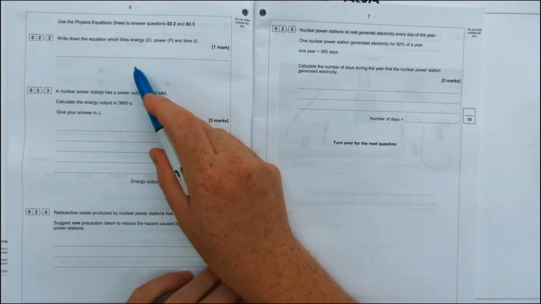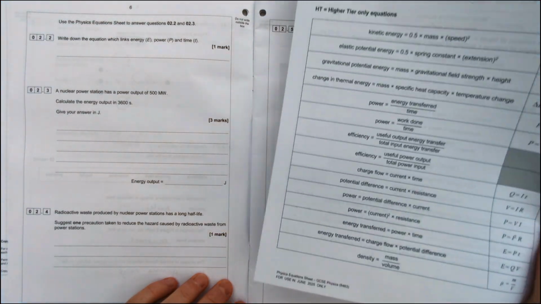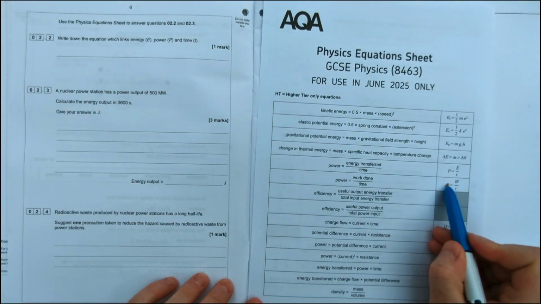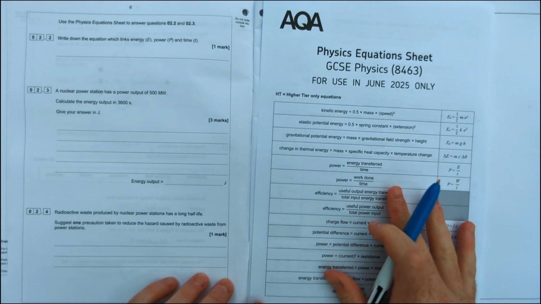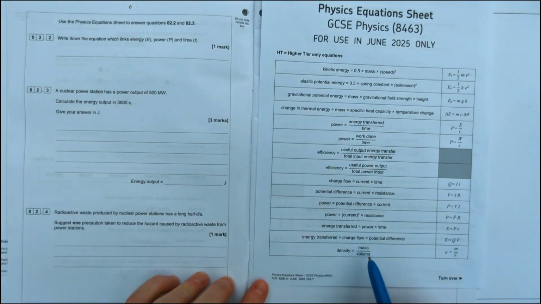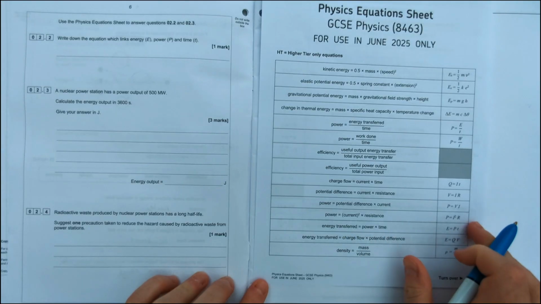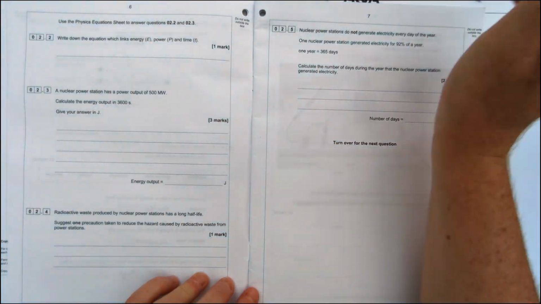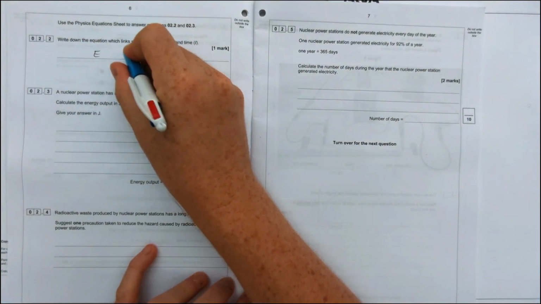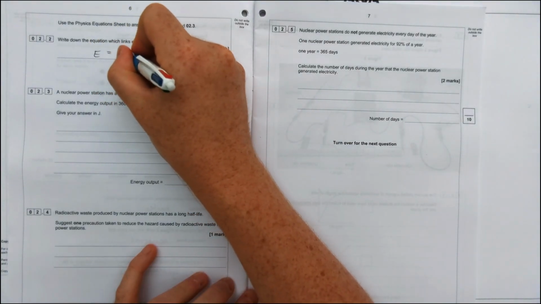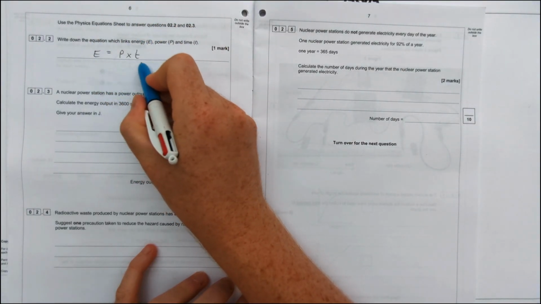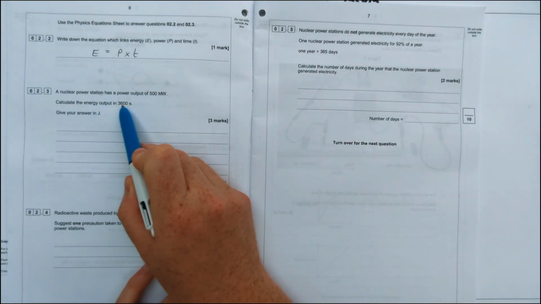Next, we've got our first equation question of the paper, which we're going to look at our equation sheet for. We've got energy, power, and time. There's a couple of ways it expresses it in the equation sheet. You can either use this one here, or we can use this one down here. It's literally the same equation. I don't really know why they're both on the equation sheet, but they are. So you can write the equation, the symbols instead of the words if you want to. E equals P times T. We're trying to find the energy output.